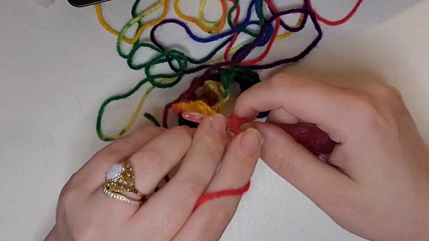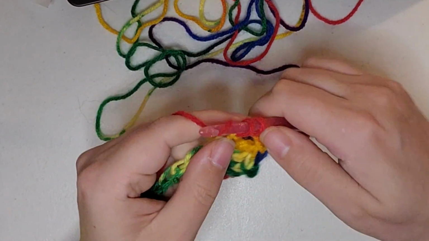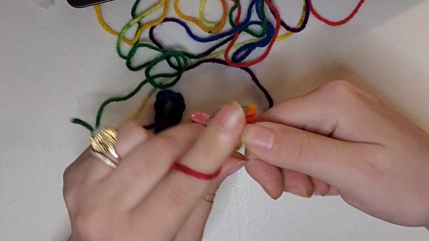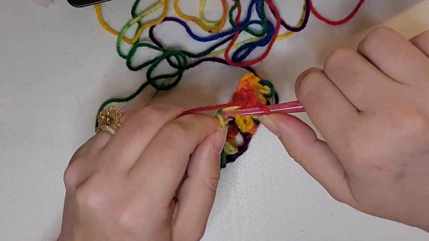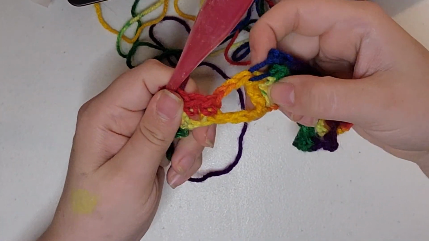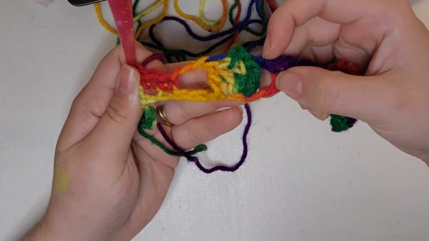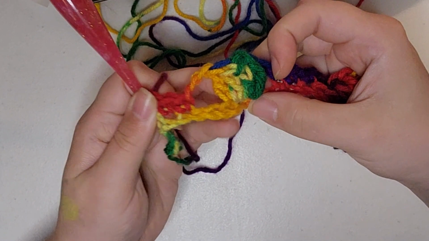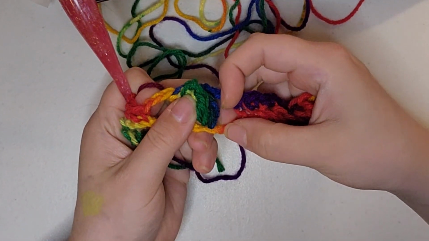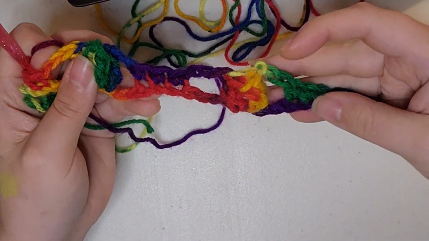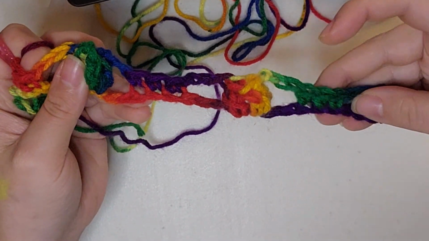Okay. So then we're gonna do 3 single crochets, 1 in each of the next 3. So something is amiss because I keep ending up with the wrong amount of stitches at the end.